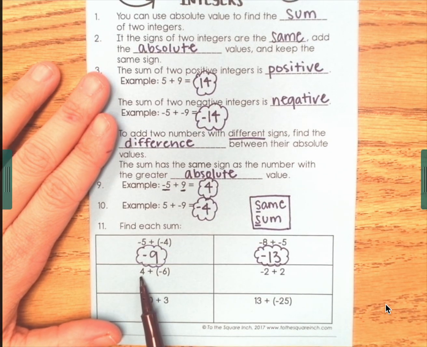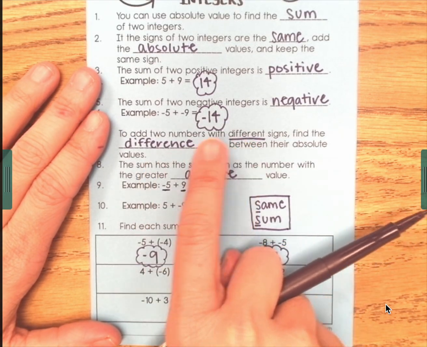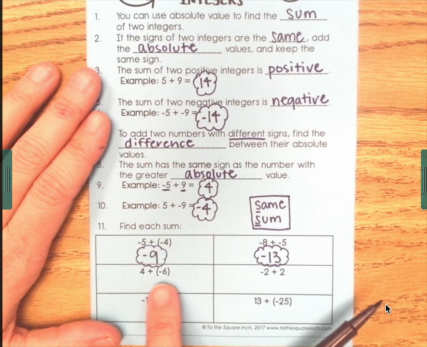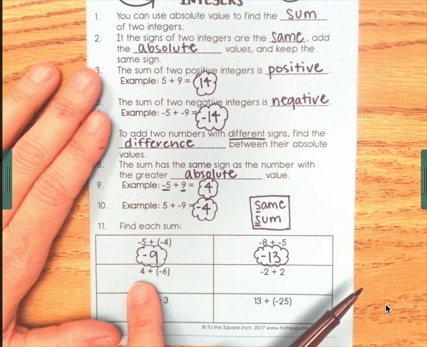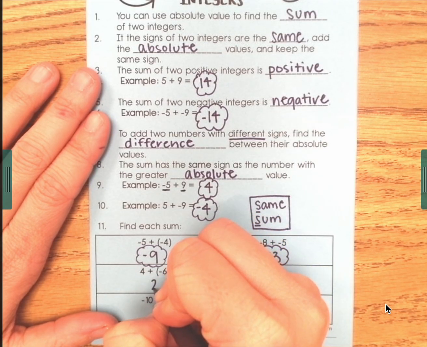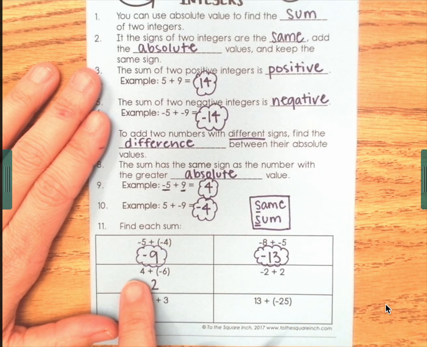Now let's look at this one. We have a positive 4 plus a negative 6. So now my signs are different. So that means I'm going to find the difference between these numbers. Well, the difference between 6 and 4 is 2, right? But now I have to figure out, did I have more positives or more negatives? Well, I had 6 negatives and 6 is more than 4, so I had more negatives.